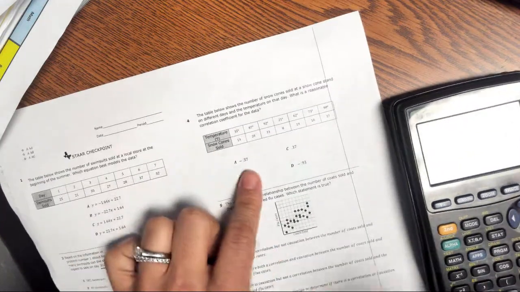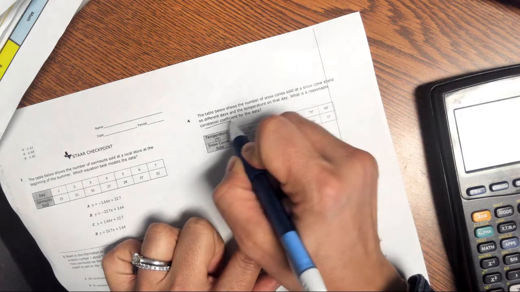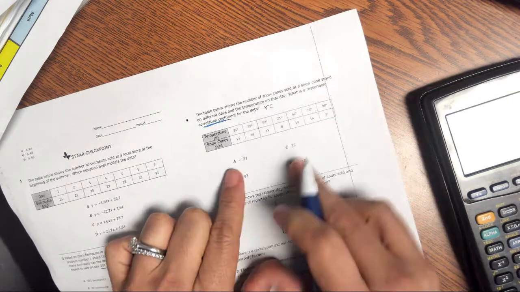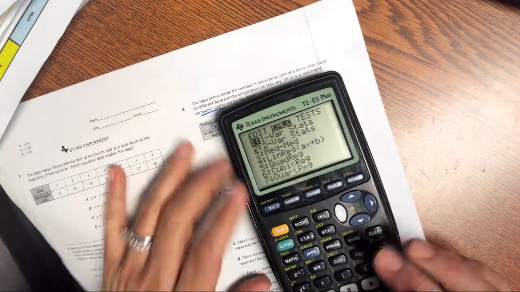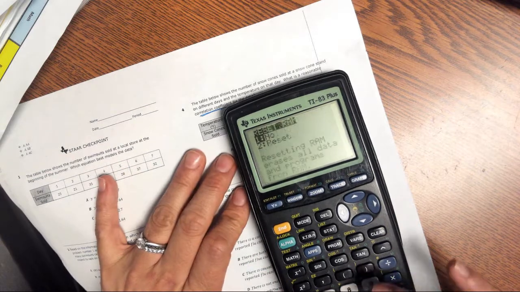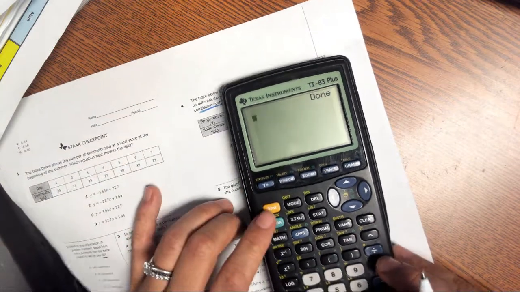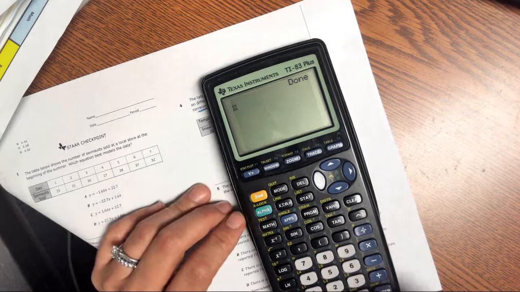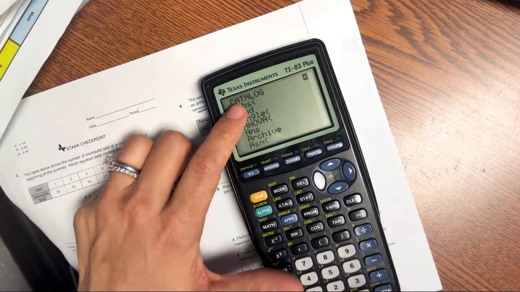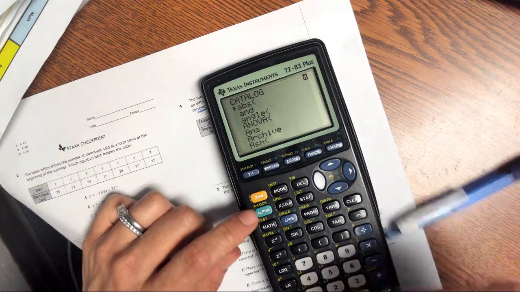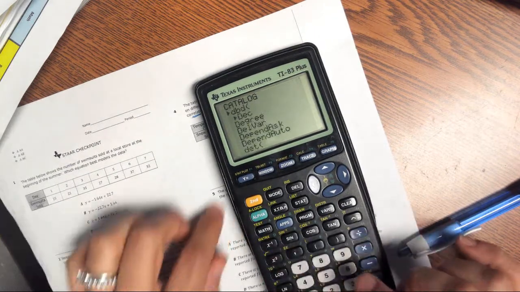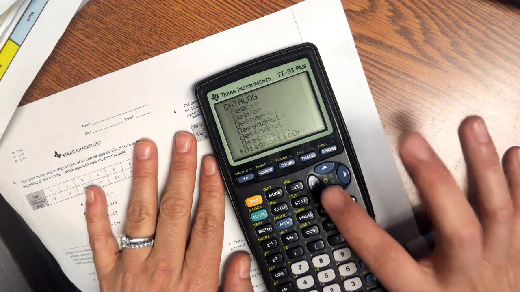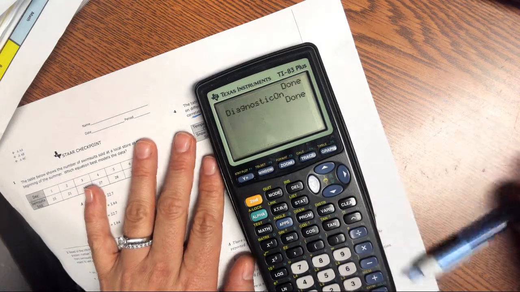Okay, on number 4, this is the one that's asking you for the correlation coefficient, the R value. So you have a table again, but in order to get that R, you have to remember to turn on your diagnostic. So I'm going to clear my calculator from the last one. Remember to turn the diagnostic on. You have to push second 0 to go to that catalog. It's at the A's, I want to go to the D's to turn on the diagnostic, so I do alpha D, alpha D, come on, sometimes it's tricky. Scroll down to diagnostic on, and turn on my diagnostic.